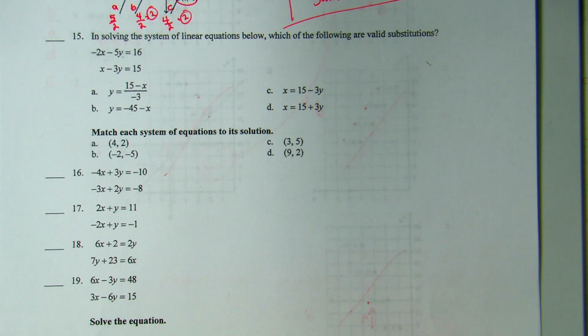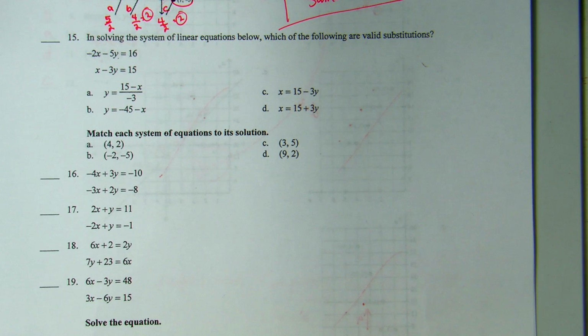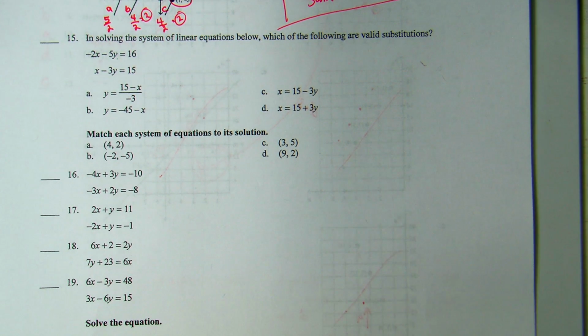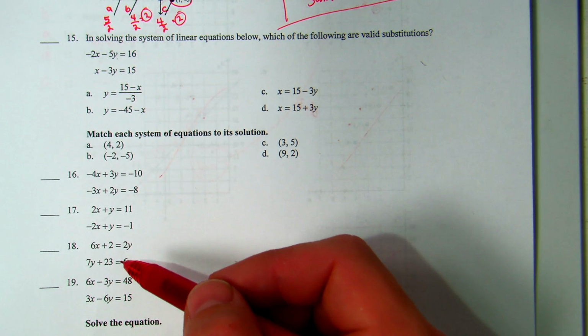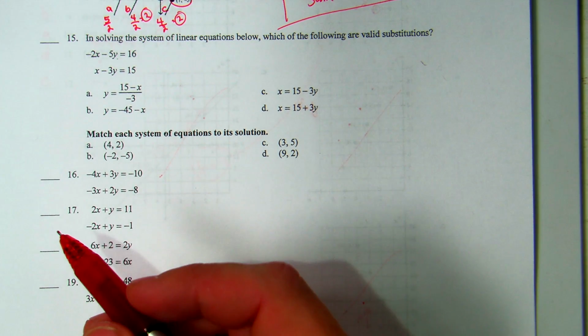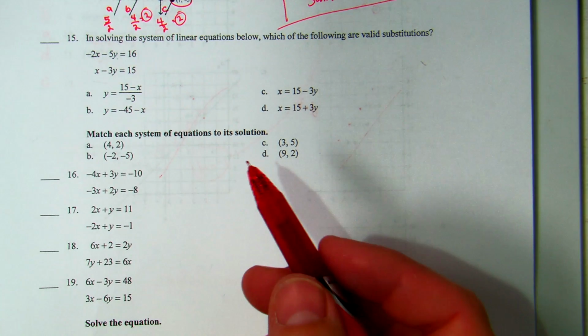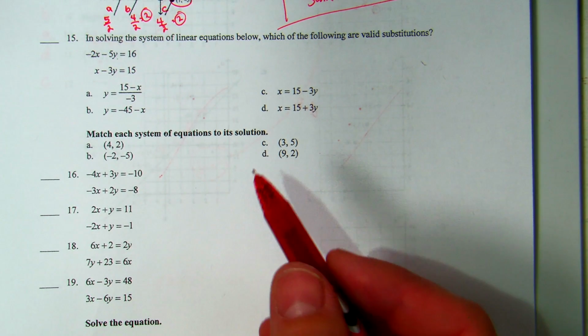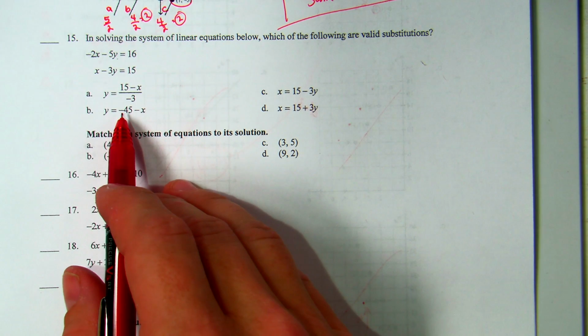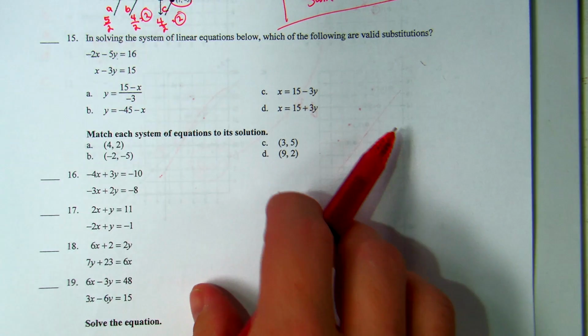All right, let's move along. Number 15, in solving the system of linear equations below, which of the following are valid substitutions? Now, this is going to have us do a little bit of work here. If we're going to solve by substitution, we have to isolate variables. So we have to isolate the y variables and isolate the x variables. Then we'll find out what those expressions are for each variable and see what we can substitute in. So this is just finding out, can you solve for y and can you solve for x?